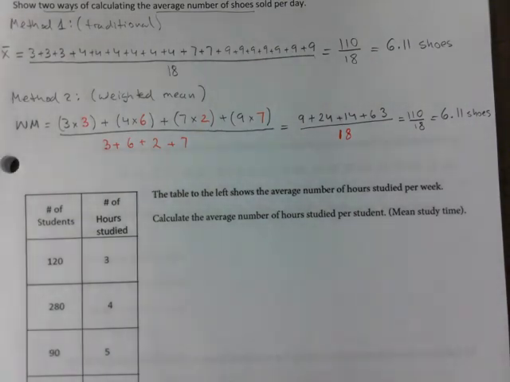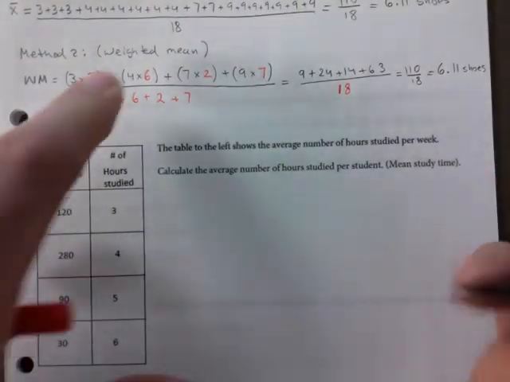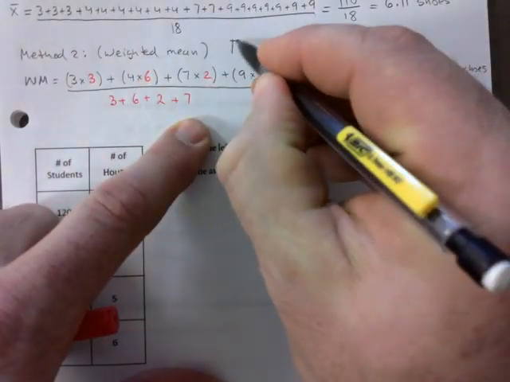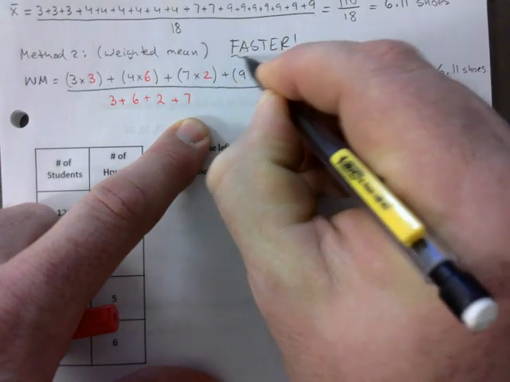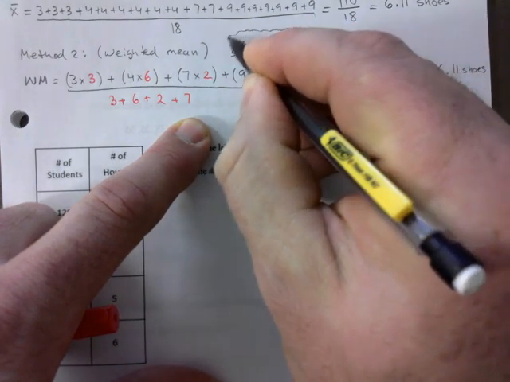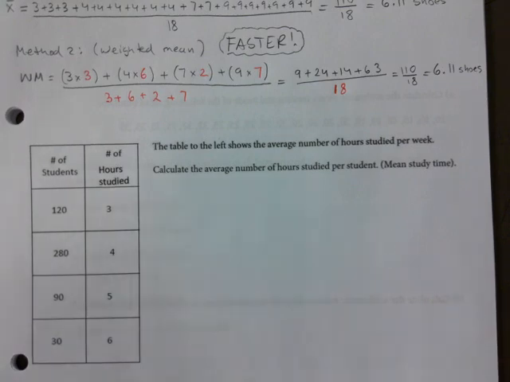So remember weighted mean now. Okay. I will just say this next to weighted mean. I'll just say faster. Right? Weighted mean is much faster in this scenario.